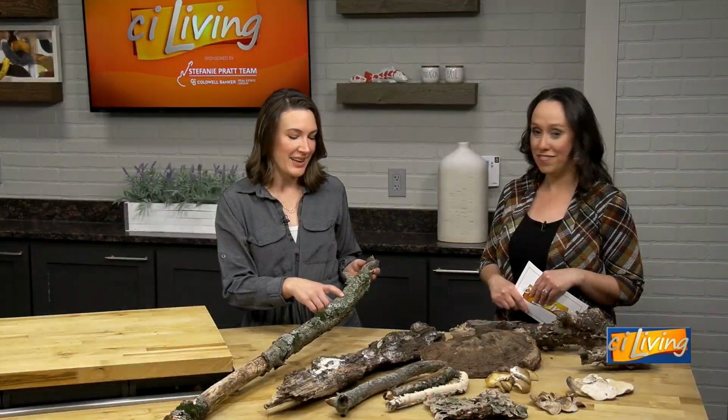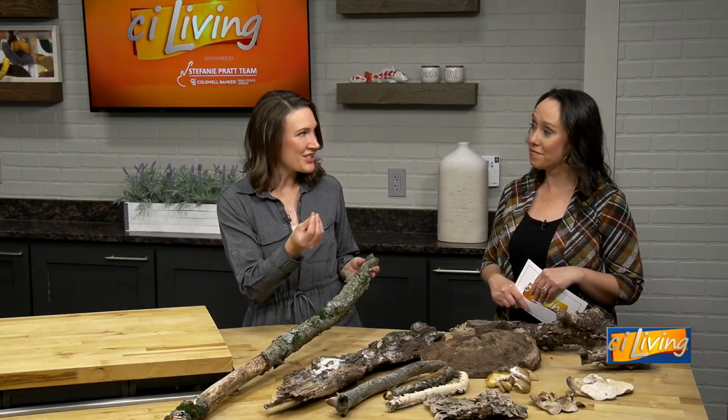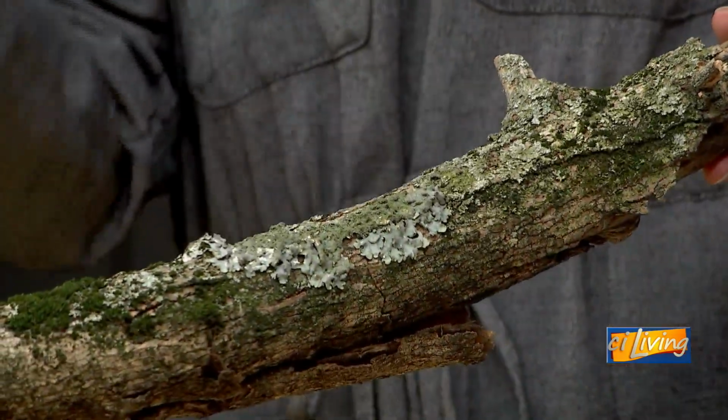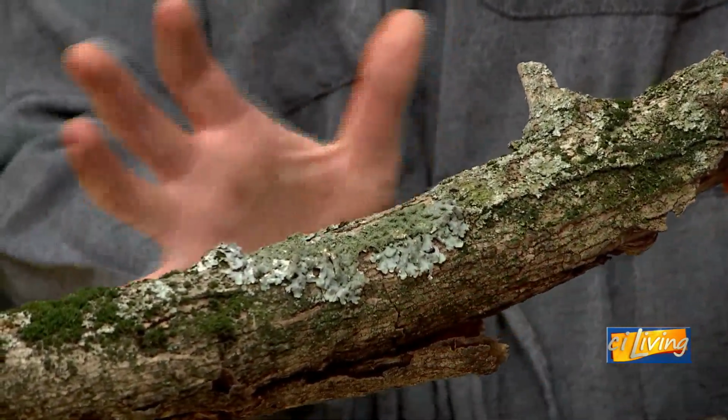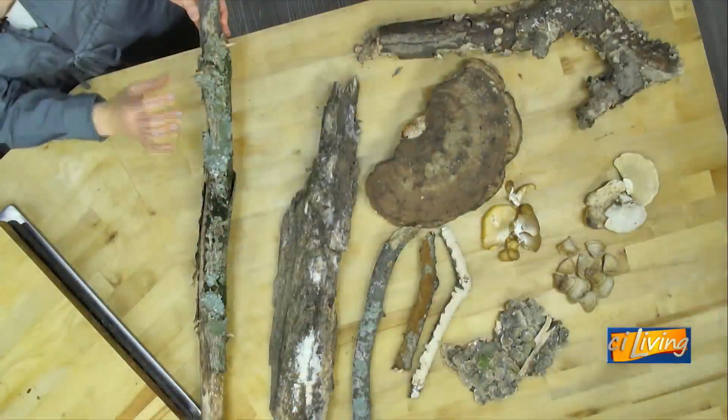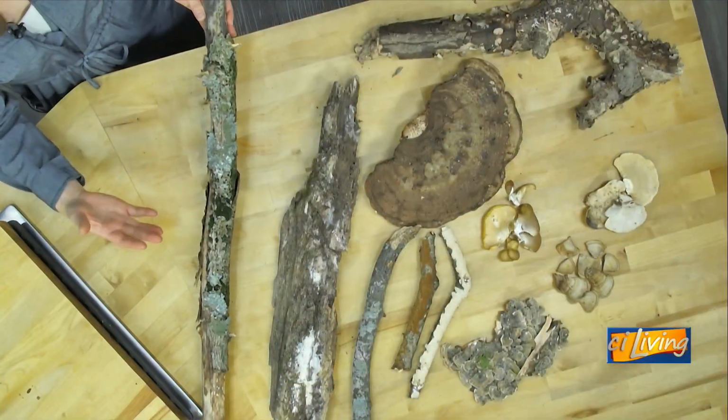Yeah, so this log is dead, and on it we actually have a couple different things. We have lichen here, which is actually the combination of a fungus and an algae. So it's like a relationship, a mutualism. The algae is making food for the fungus, and the fungus is helping the algae stay on here. Together they have both home and food, they have everything they need.